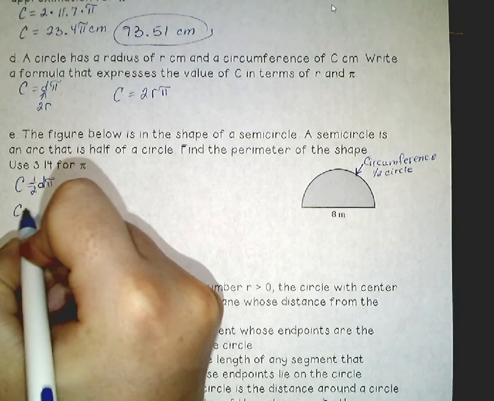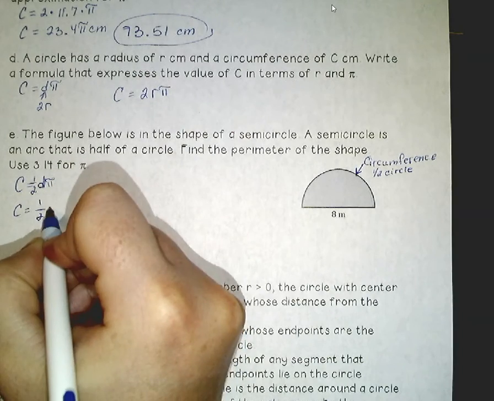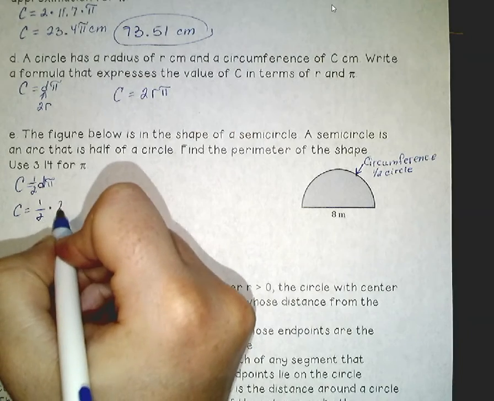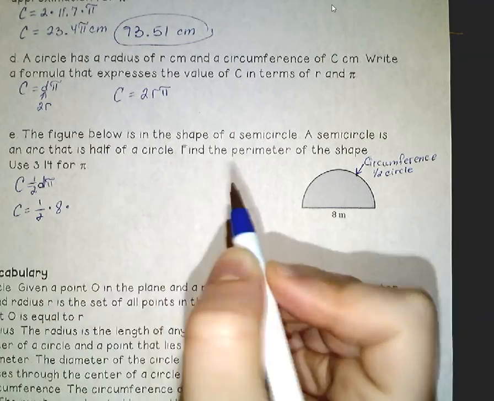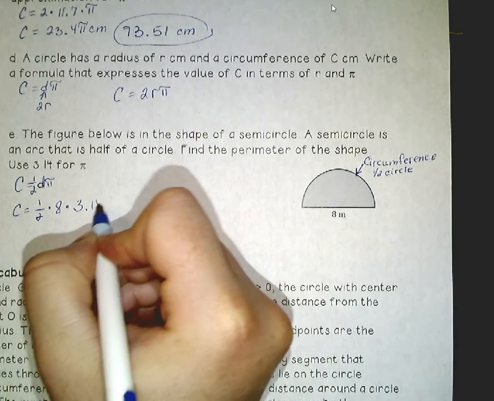Circumference equals 1/2 times diameter, which is 8, and times pi, which is 3 and 14 hundredths.